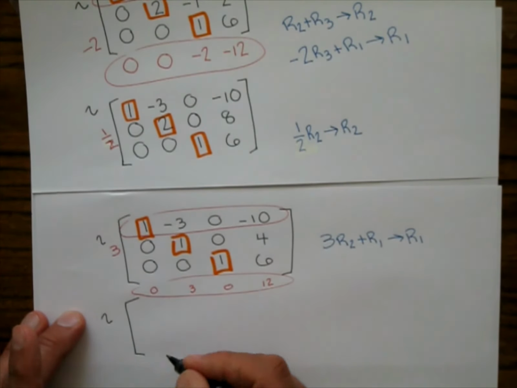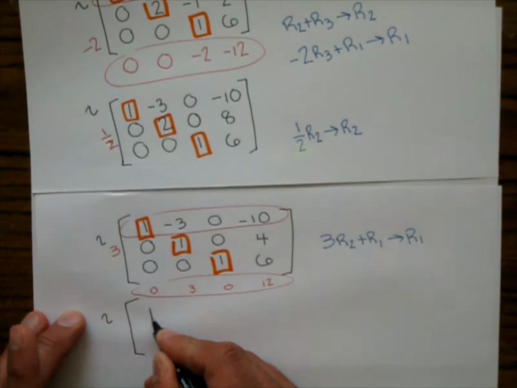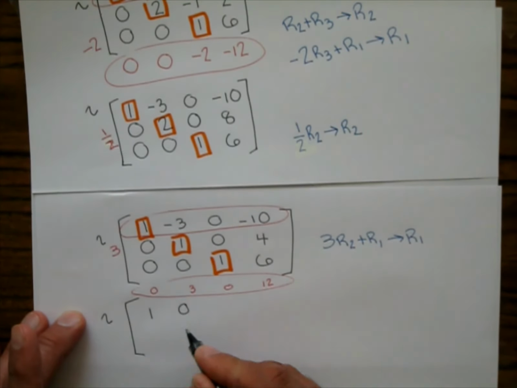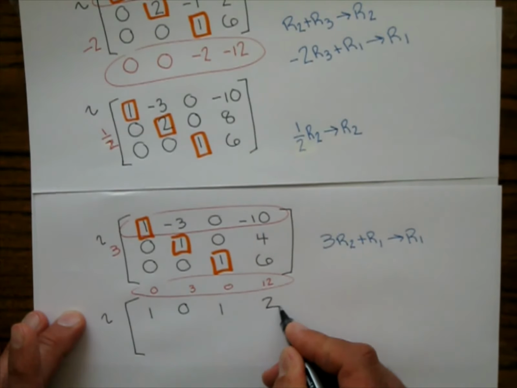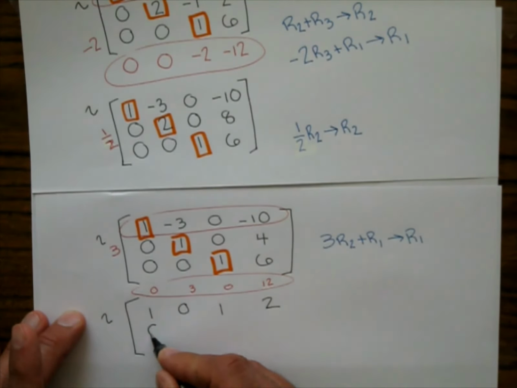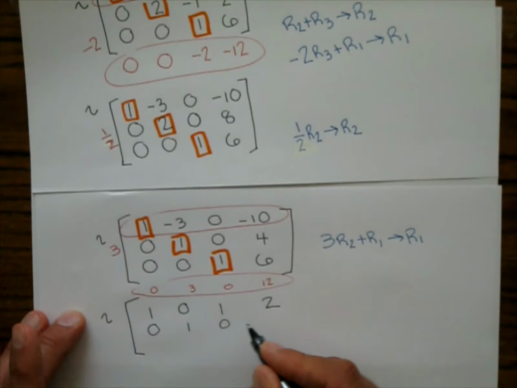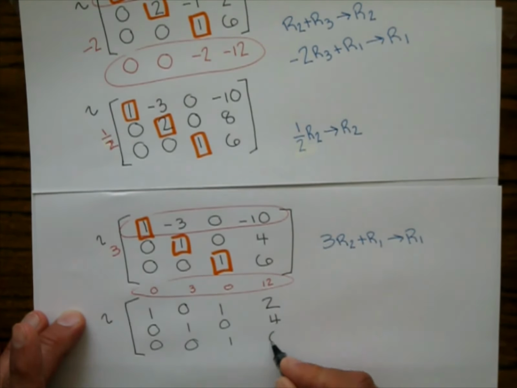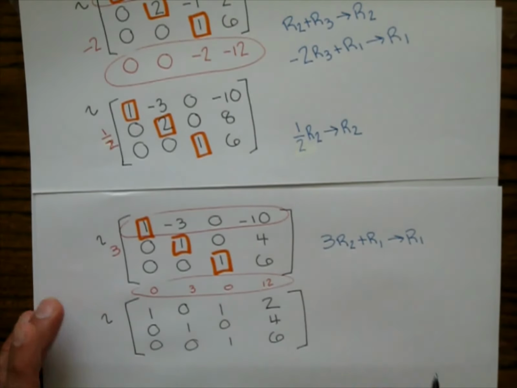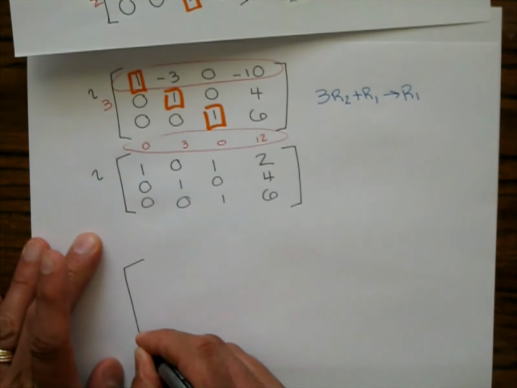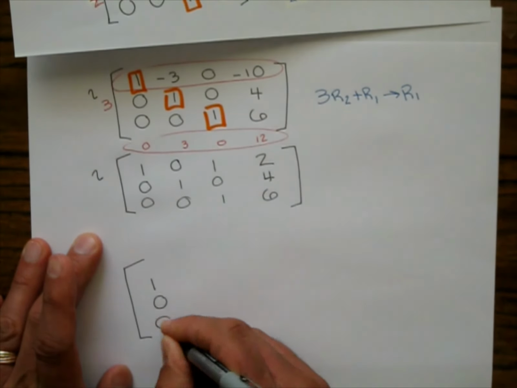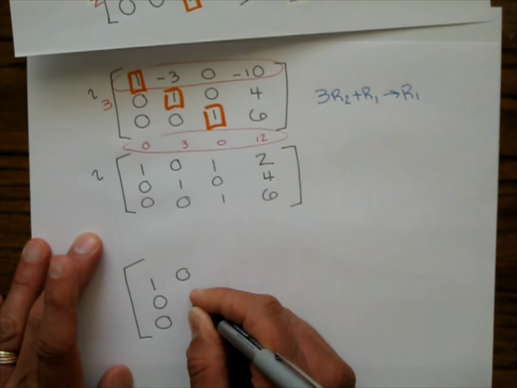So my new row 1 is going to be, what is it? 1, 0, 1, 2, and then I have 0, 1, 0, 4, just copying down the rows, and then 0, 0, 1, 6. And I did kind of a bad job here. I'll just rewrite this again because it's a little too close to the work there.